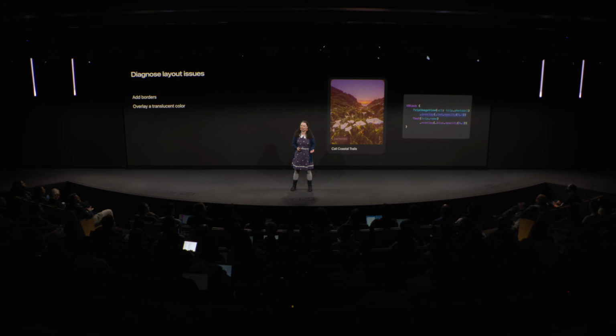Sometimes temporary borders overlap, and I want a stronger representation of the size and position of subviews. In this case, I use overlay modifiers with translucent colors to reveal the full extent of subviews and how they layer.